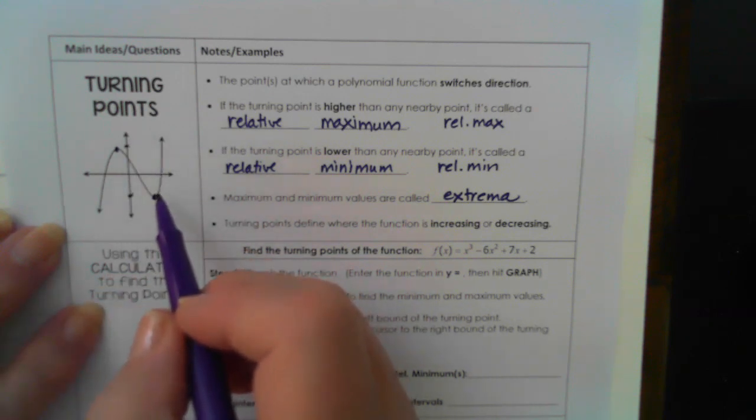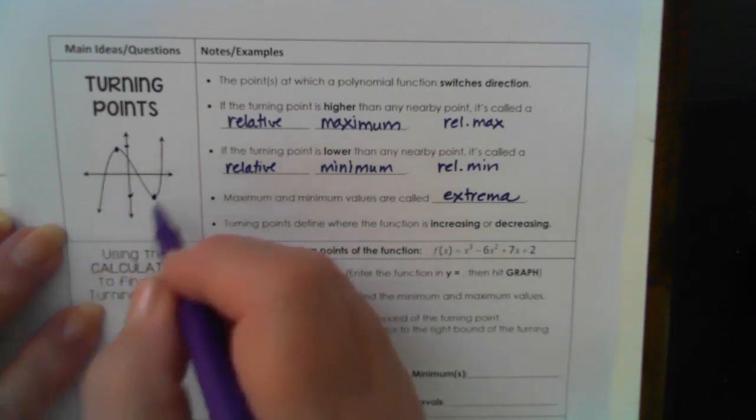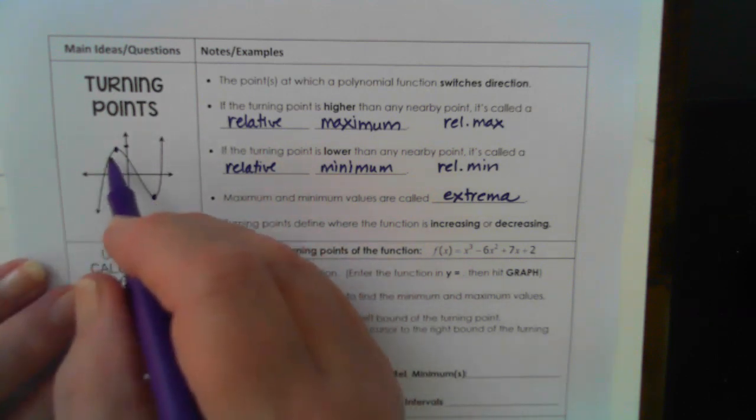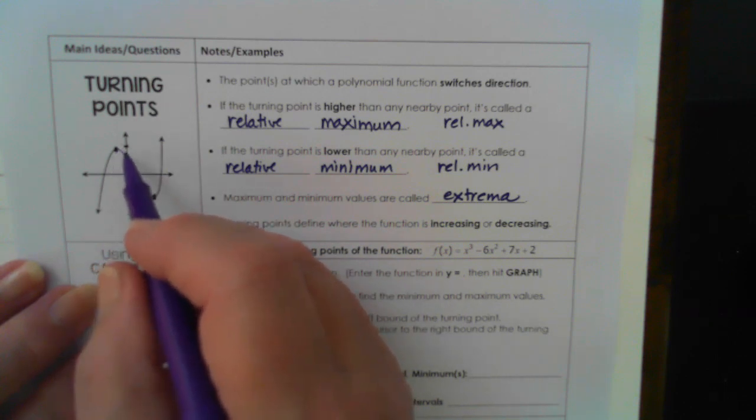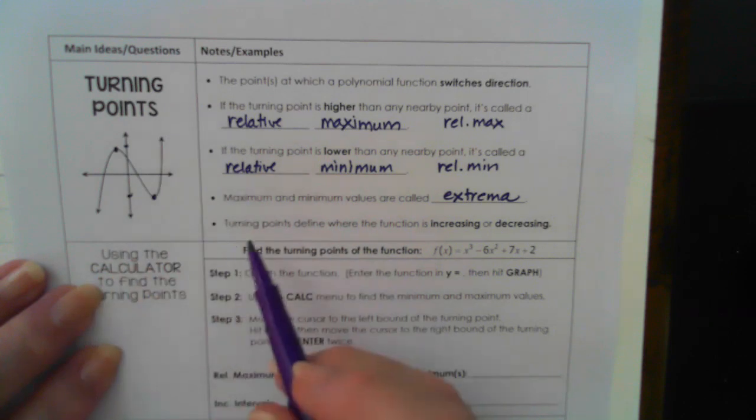The point itself can be called a vertex. So these are called vertices, or vertex for one of them. It's also called relative max and relative min, because that tells you a little bit more about what's going on.